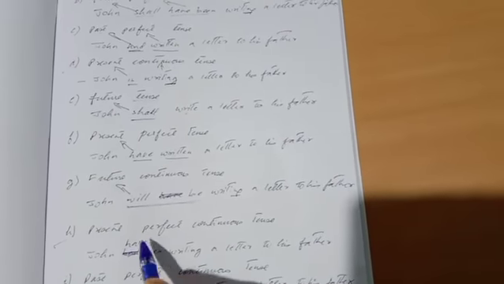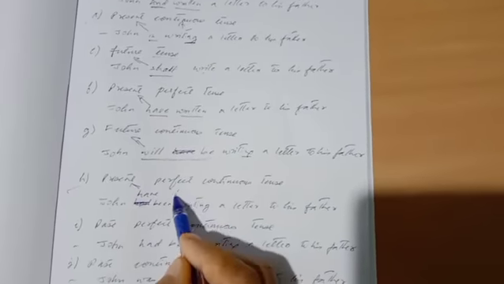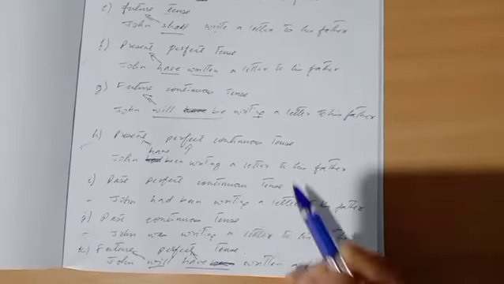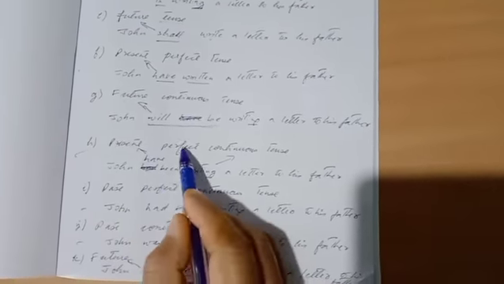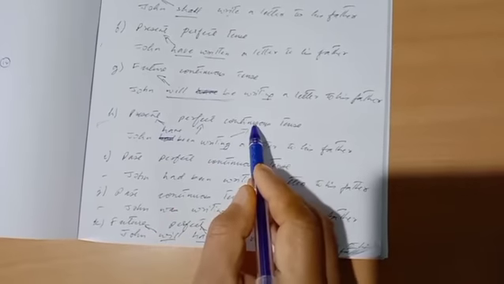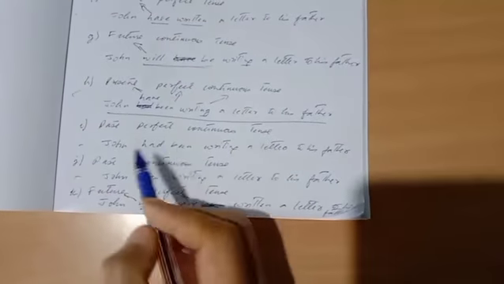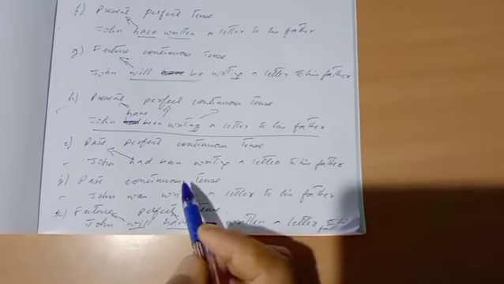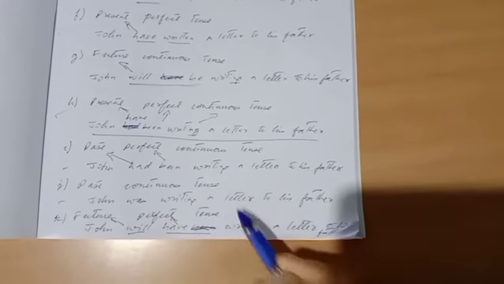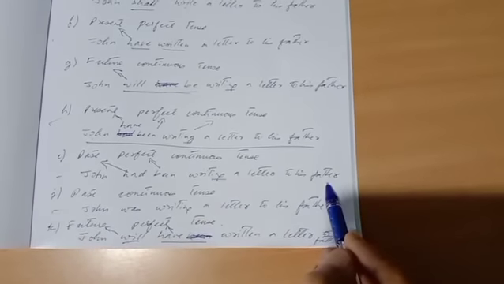Then present is this one. Perfect is this one. This one is continuous, ing, right? Have is present, been is perfect, ing is continuous. John have been writing a letter to his father. Is it clear? Then past perfect continuous tense. Past is this subordinate verb. Then been is perfect, ing is continuous. So John had been writing a letter to his father.